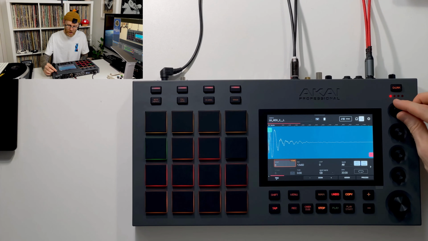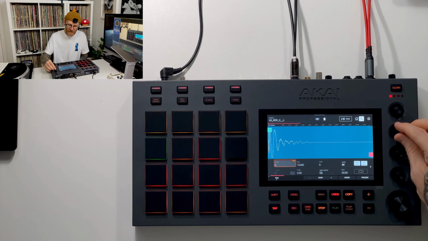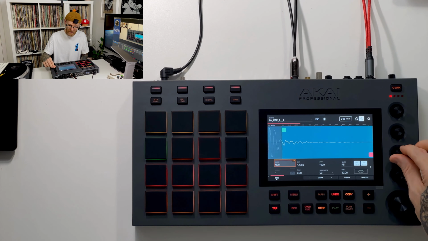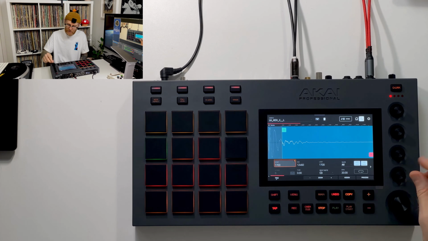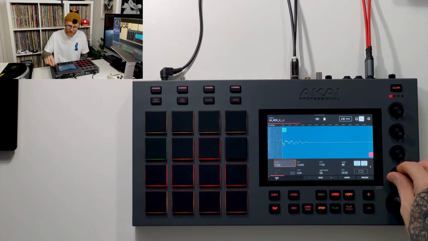If I move this top Q-link, it moves in really big chunks very fast. If I move the second one down, it's a little bit slower and a little bit more precise. And if I use the third one, even more so, it slows it down. You're really fine tuning, and the same with the fourth one.